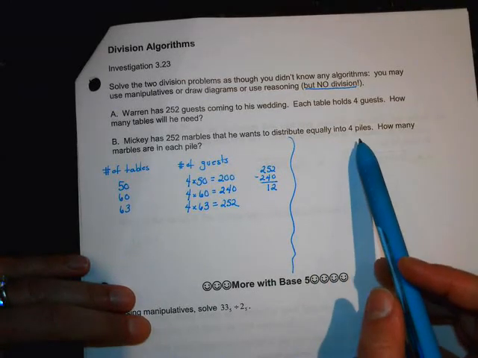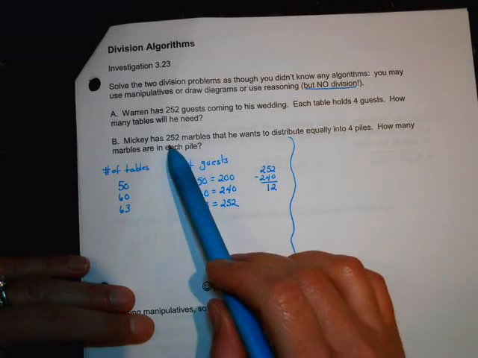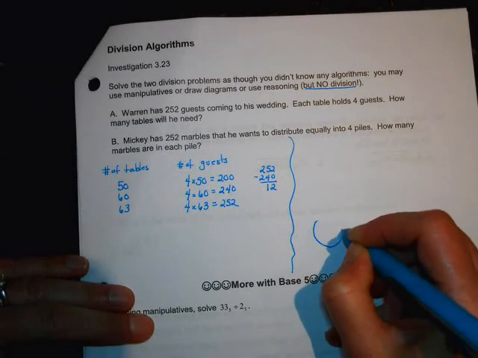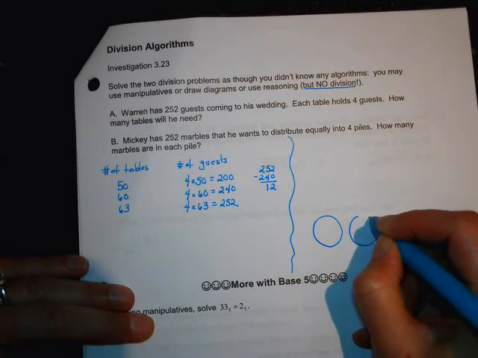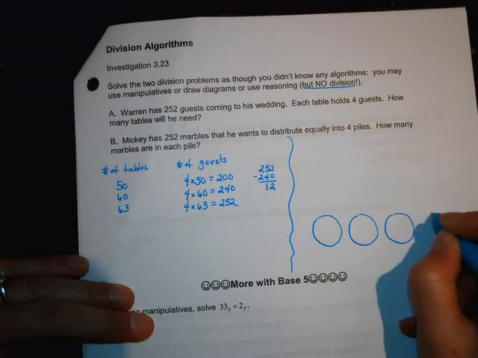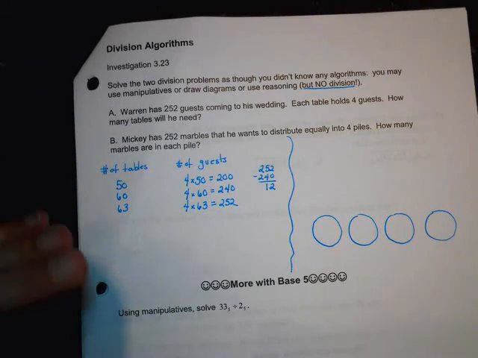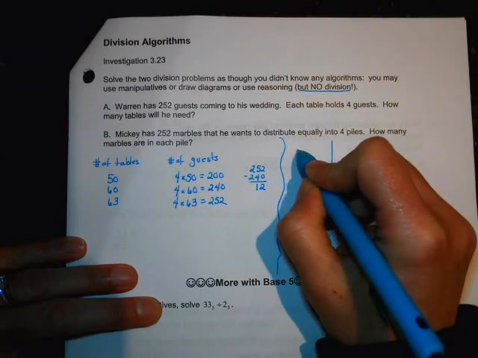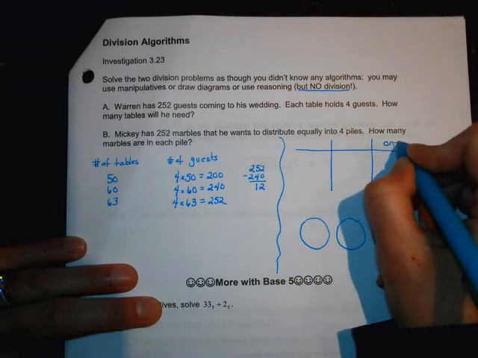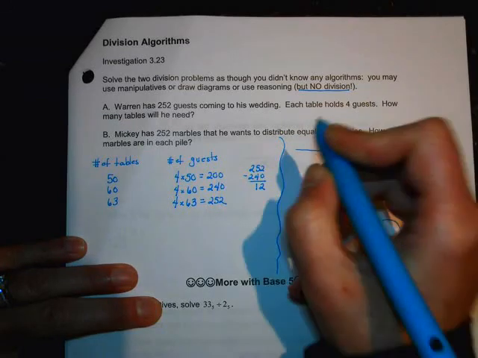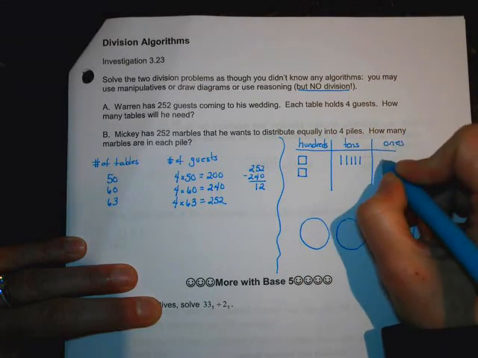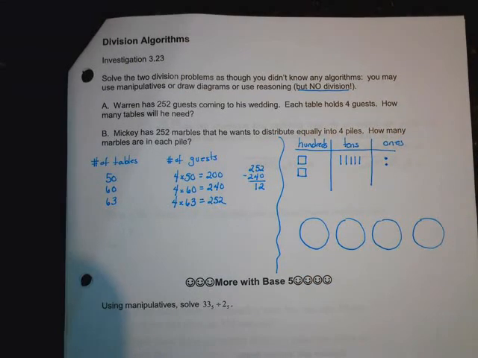So he has 252 items. He wants to divide them equally into 4 piles. So here are my piles. 1, 2, 3, 4 piles. And I'm going to draw manipulatives out, all right? So here we go. Let's draw these out. I have my 1s, my 10s, and my 100s. So I have 2 flats, 5 longs, and 2 singles. I'll give you a chance to catch up a little bit. Okay.